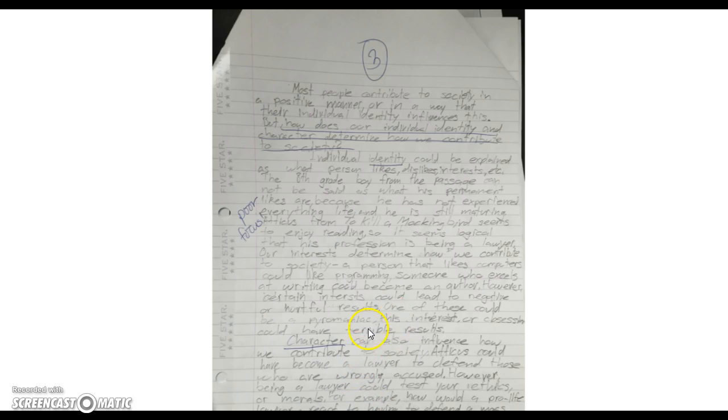But you have to remember, there's 3 parts to this thesis: identity, character, and contributing to society. So he has 2 paragraphs talking about individual identity and character. So he kind of gets off track. So that's the reason for a 3.